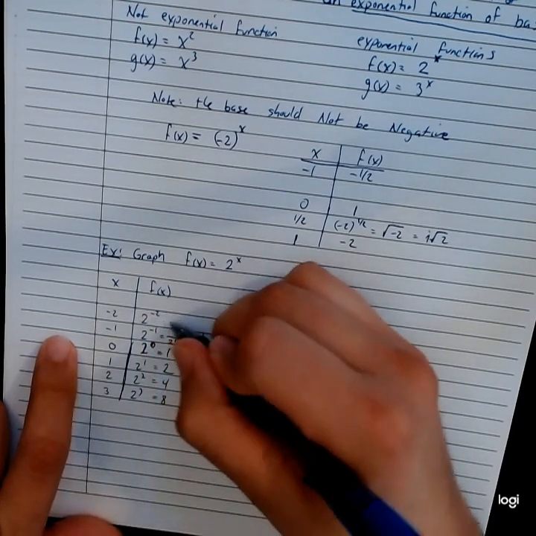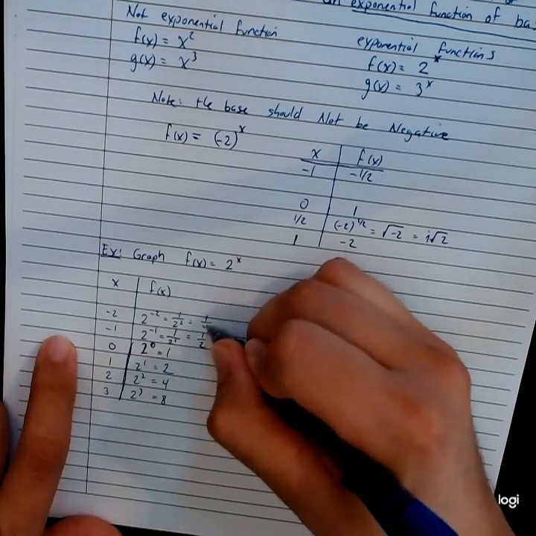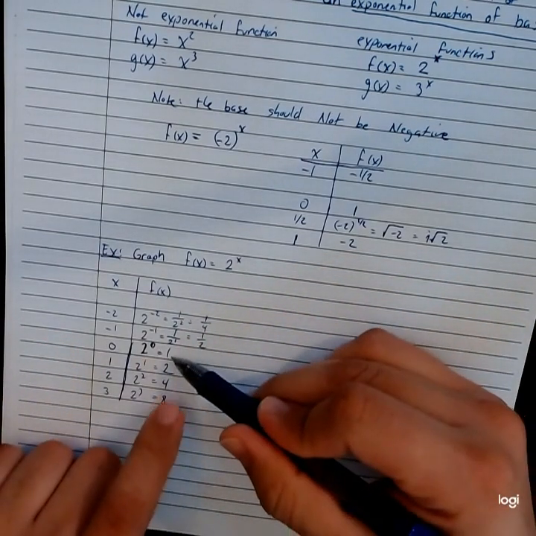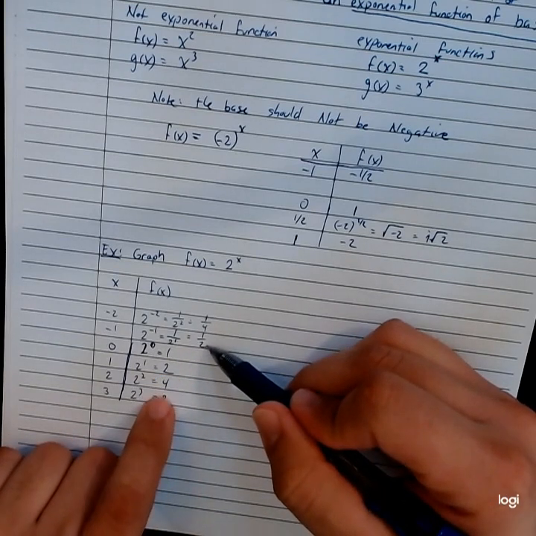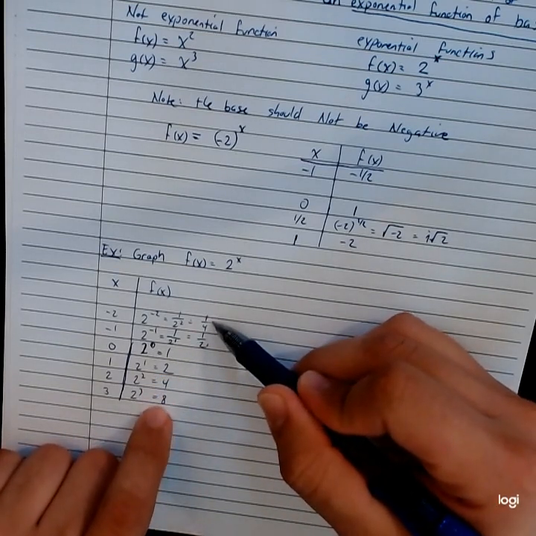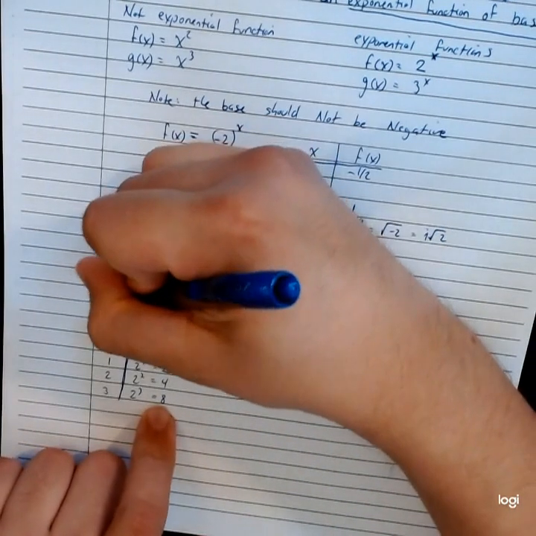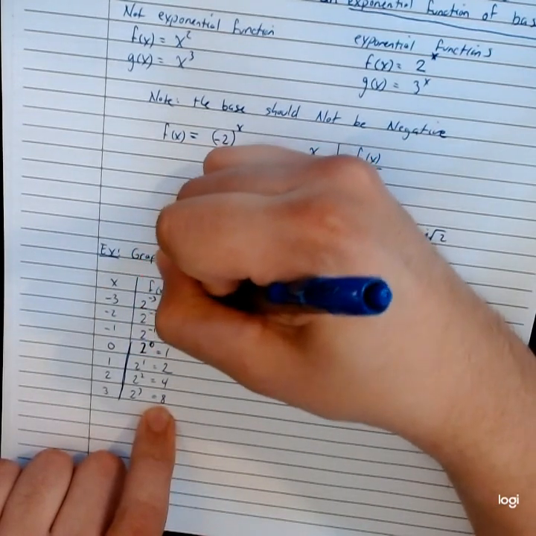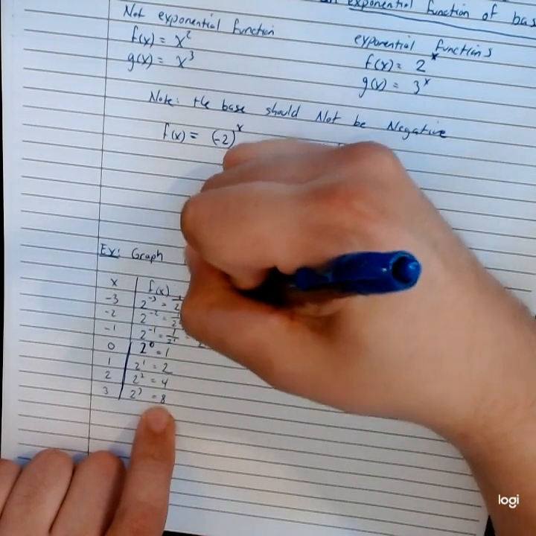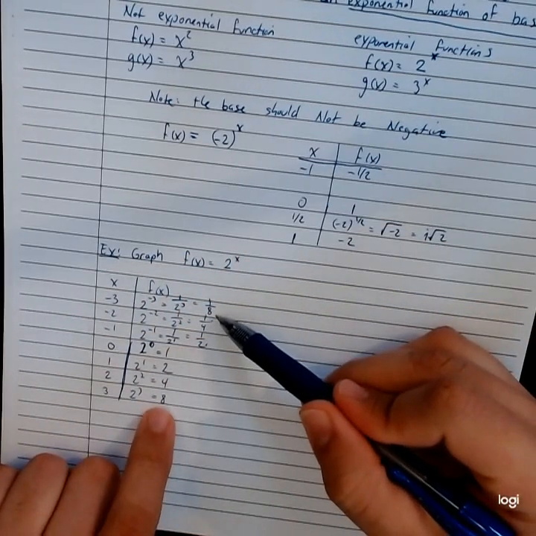2 to the minus second, well, that's going to be 1 over 2 to the second, which is 1 over 4. Notice 1 is right here. 2, 1/2, 4, 1/4. This one's 8. What do you think this one's going to be? If we take 2 to the minus 3, that's going to equal 1 over 2 to the 3, which is 1 over 8. And look, it's the reciprocal of this one.